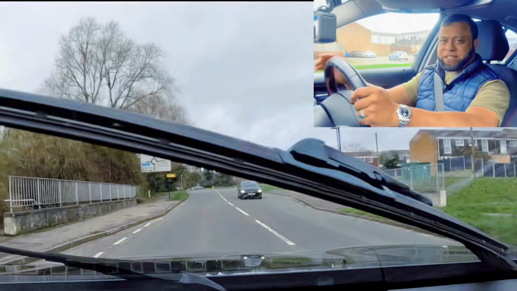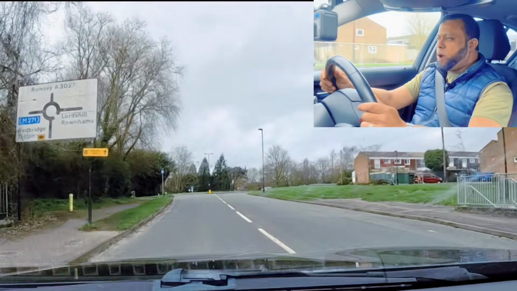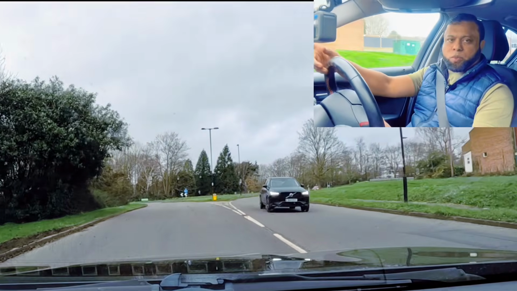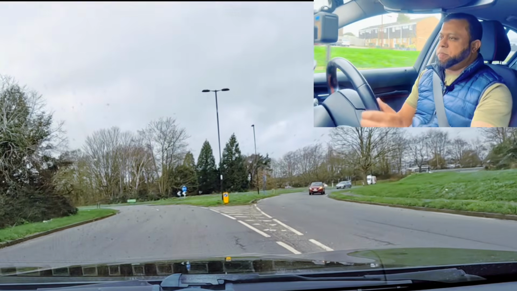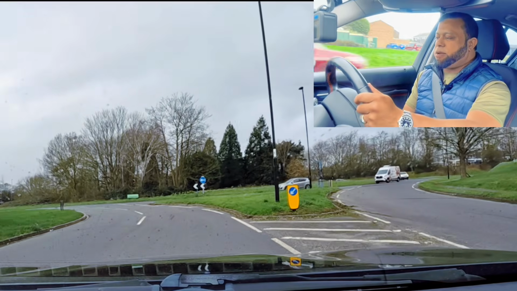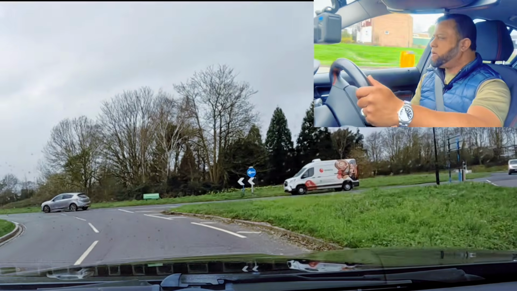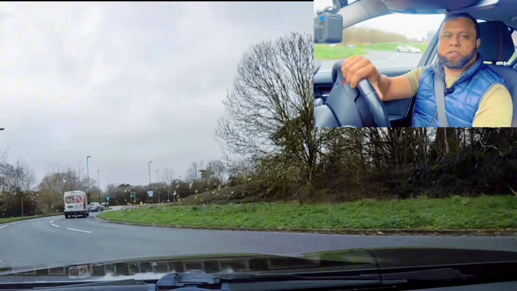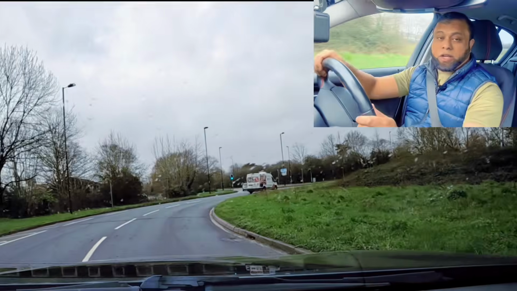Position on the right. Now you need to look on your right early, because that's the way I need to give way. My speed is around 10 miles per hour. There's no one coming now, so I'm going to go inside, because it's third on the right. I need to count, okay?